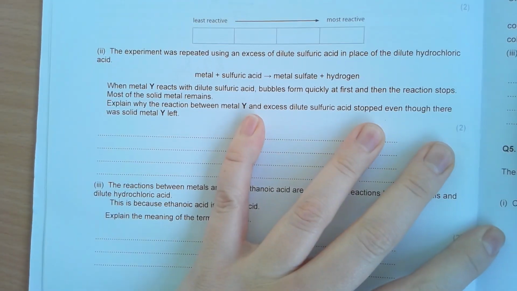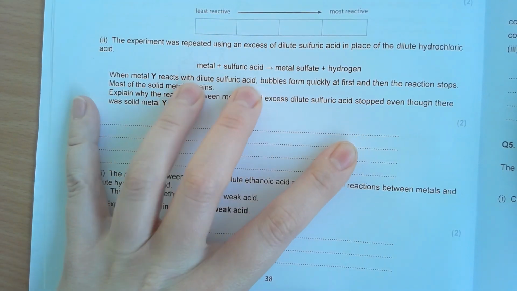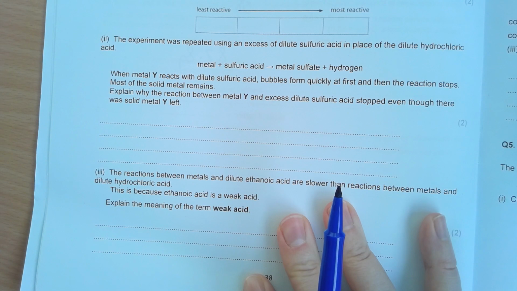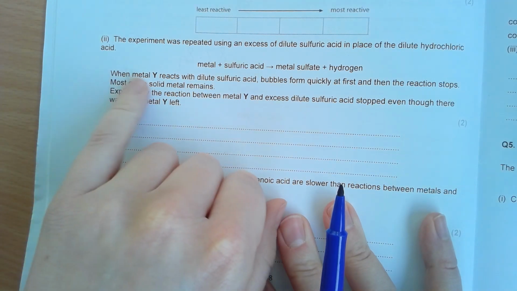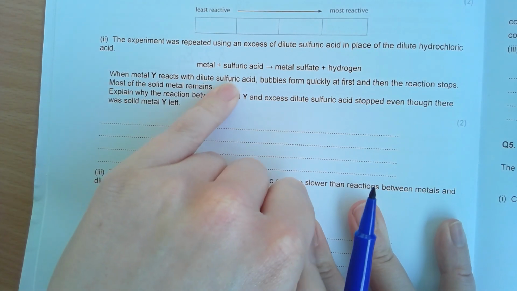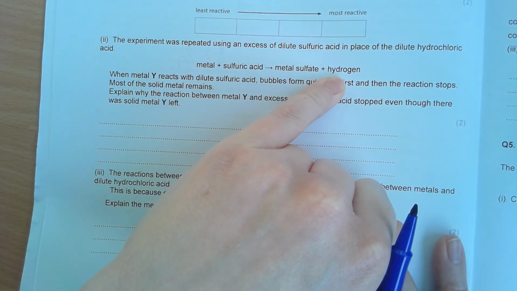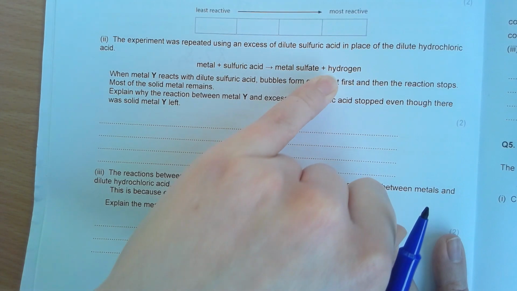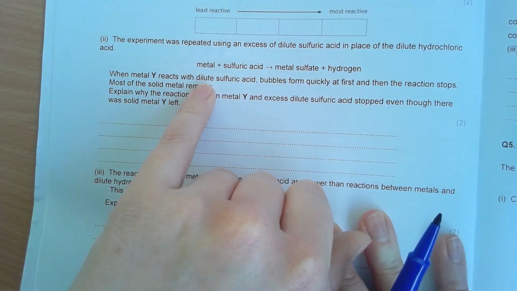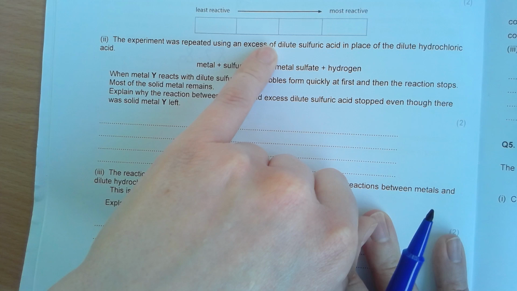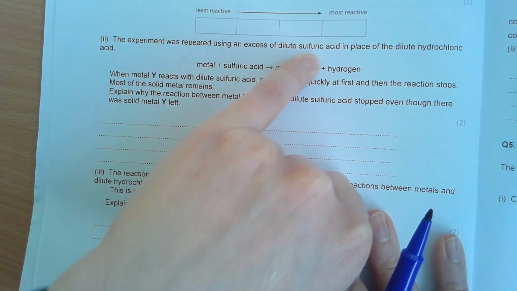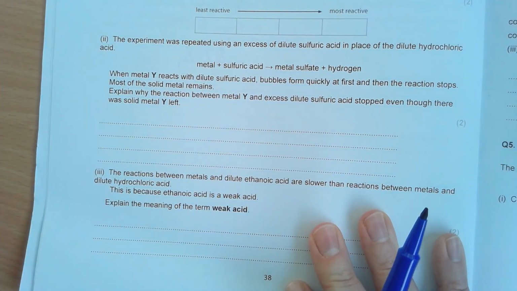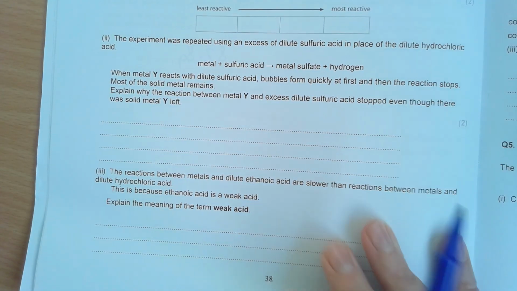The first question here, I'm just going to scroll down to this bit. This came up 2 years ago, and if you look at the examiner's comments, it says it was very, very poorly answered. It's not something you've specifically learned, it's kind of an application style question. So they say that metal Y is reacting with an acid, and you get bubbles at the start to show hydrogen's being produced and the reaction's taking place, but then the reaction just stops. You've still got lots of metal left. You've still got, it says, an excess of sulfuric acid. So you've got lots of acid, you've got lots of metal left, but for some reason the reaction stops and they want to know why.